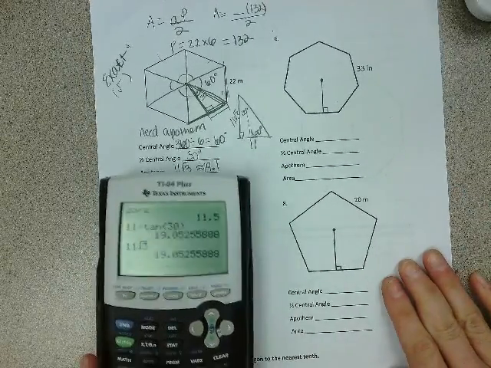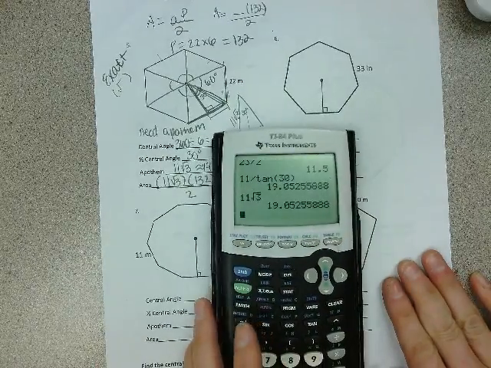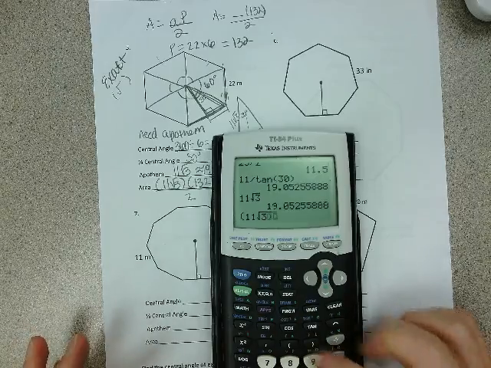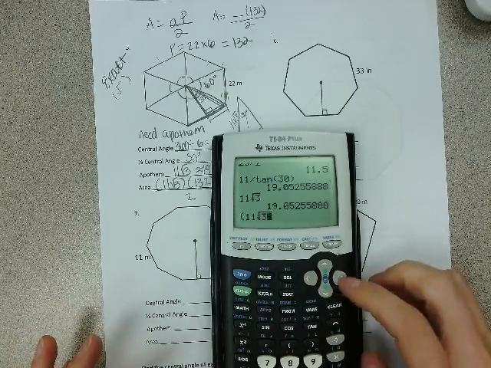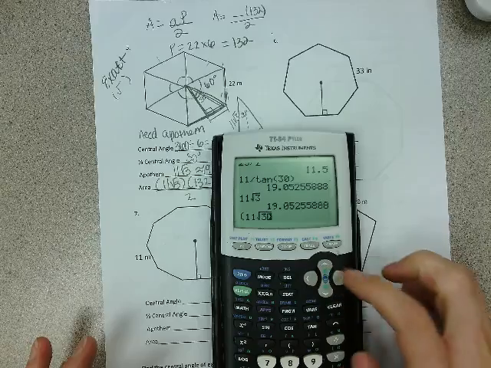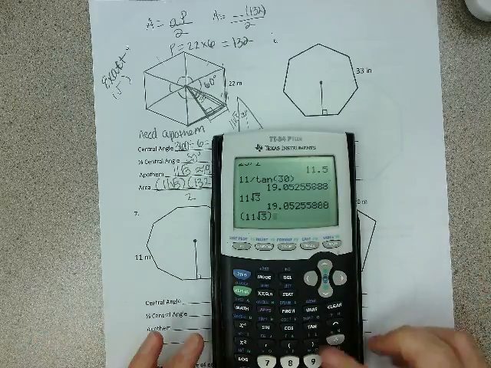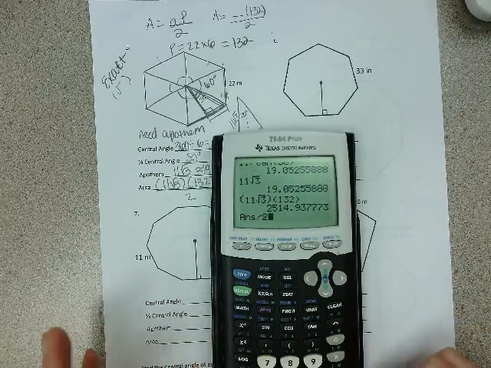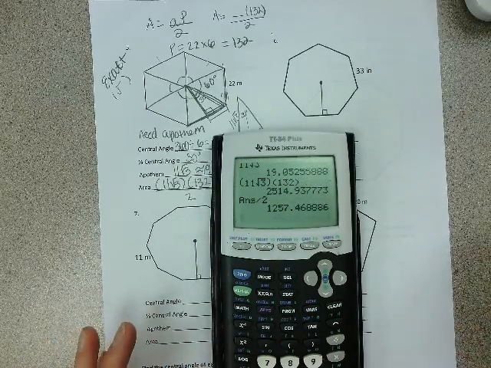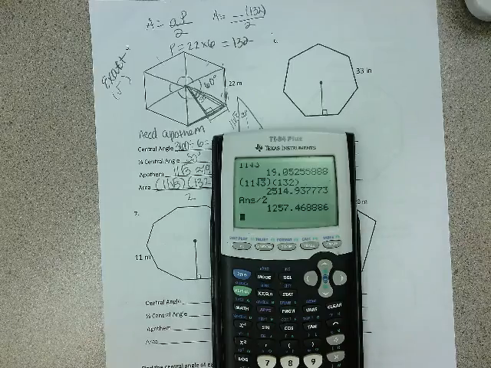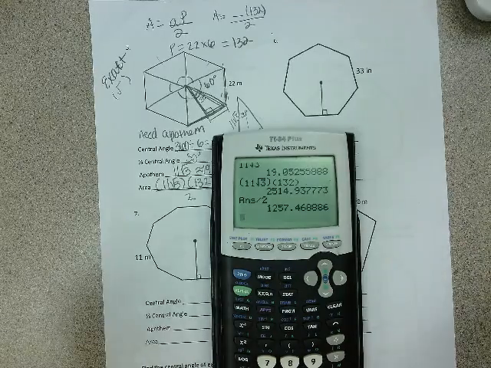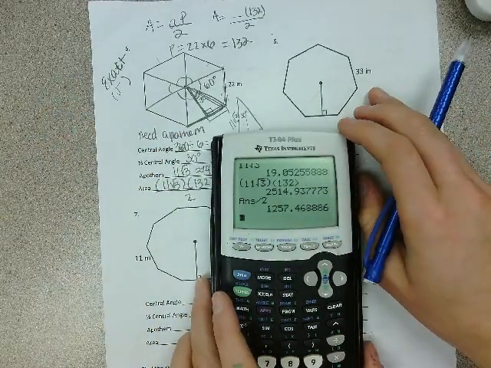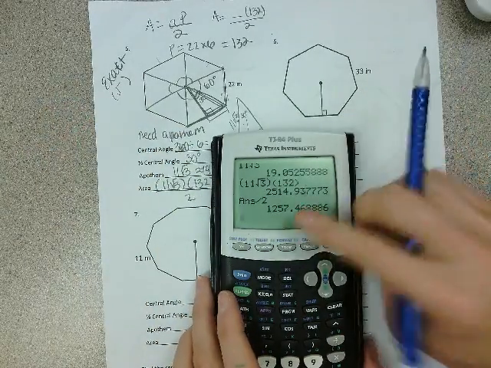You're welcome. Okay, so I'm going to insert in the calculator just like that. 11 root 3. There we go. Times 132. And then divide that by 2. That's not what I wanted. Okay, well, if you used 19.1, this is what you should have gotten. 1,257.5.